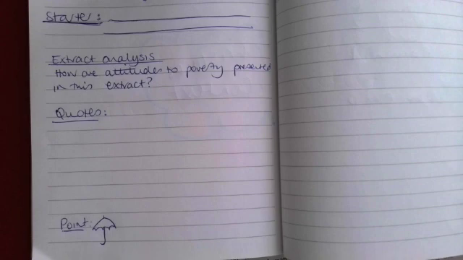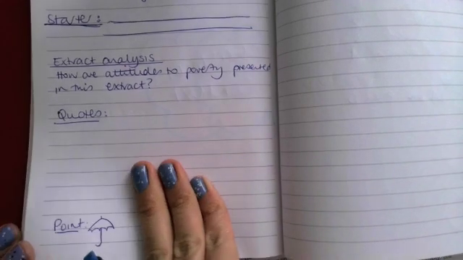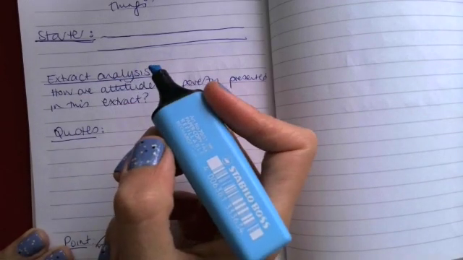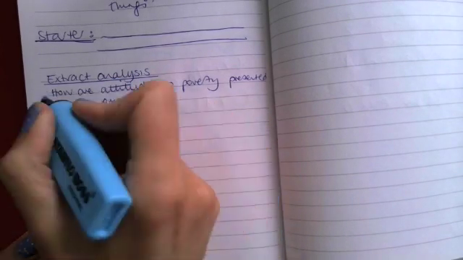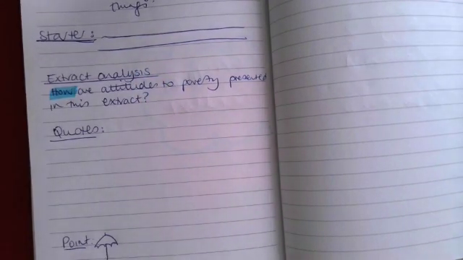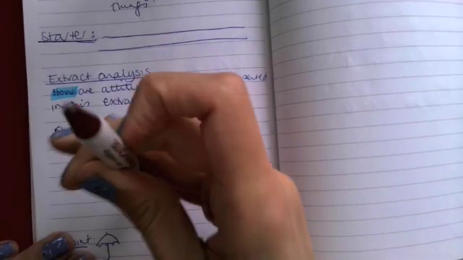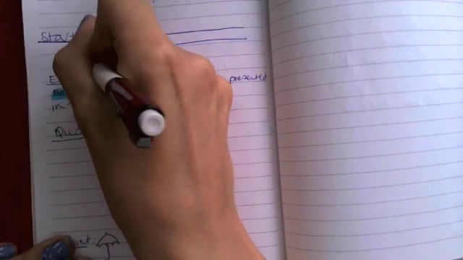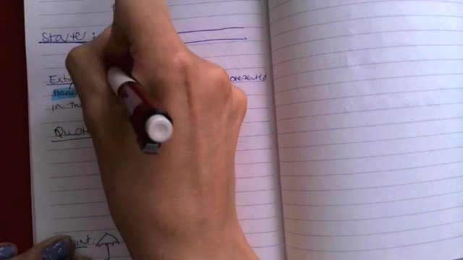Your question is, how are attitudes to poverty presented in this extract? So the first word that you need to focus on is how. Every single time you see this word, it is important because how means using what techniques. So when you see how, you know that in your answer you need to talk about techniques.